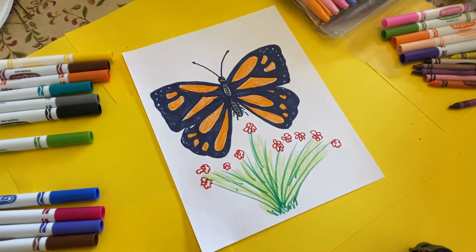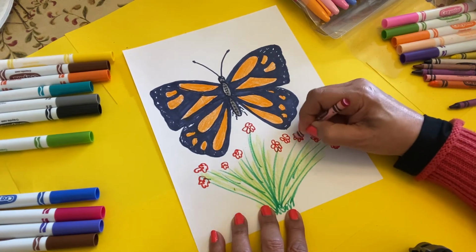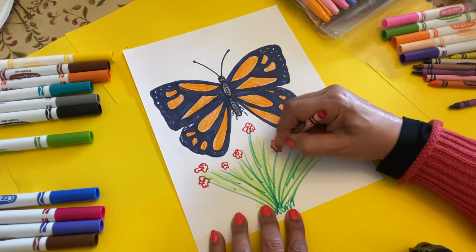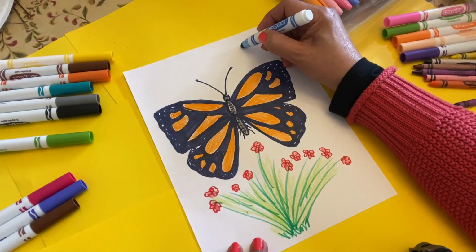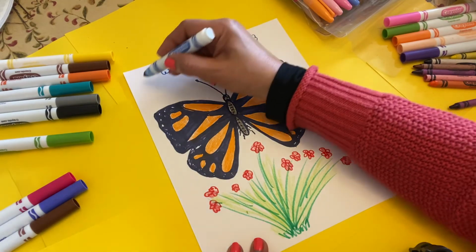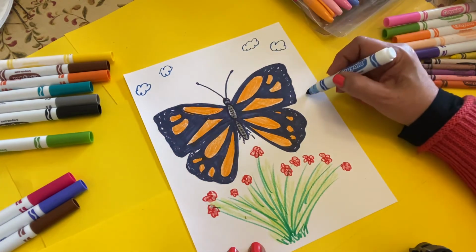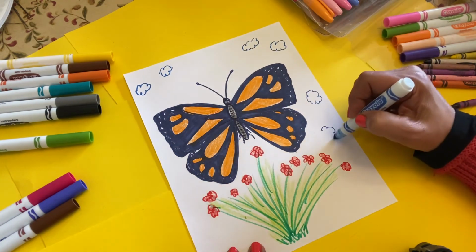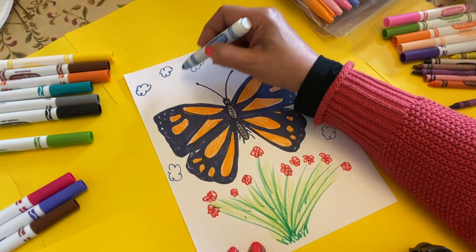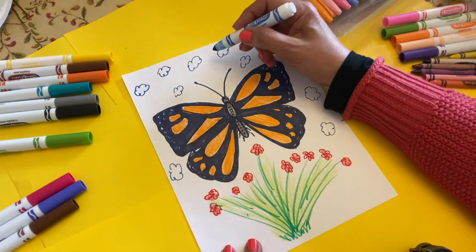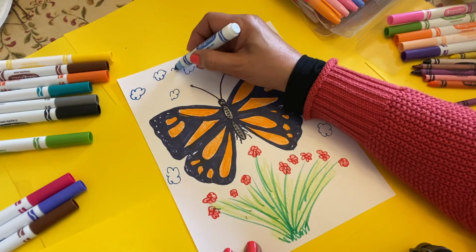Okay, and then I'm just going to put a little bit of red in there. You know, Miss Kenji always says to turn our white paper into a masterpiece. I'm going to use my blue marker because I always say it's a beautiful day when I'm having art with my friends. And I'm going to put some clouds all around my butterfly, just kind of here and there. Okay, and then maybe just a few little birds flying in the distance.